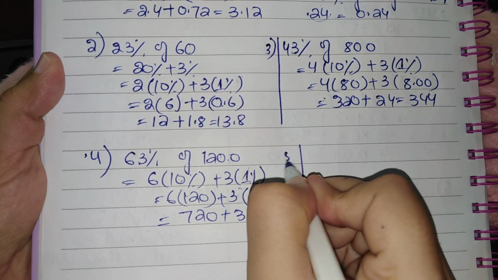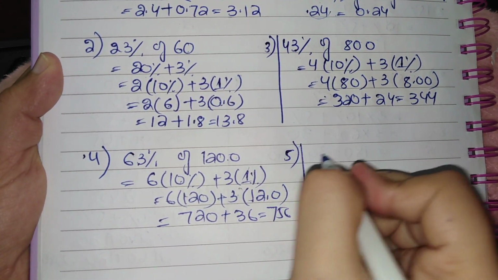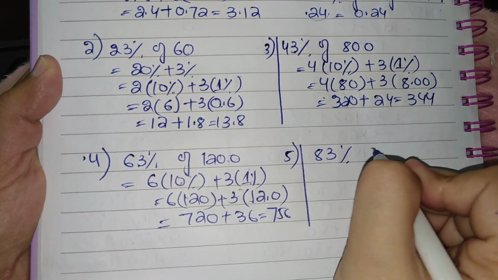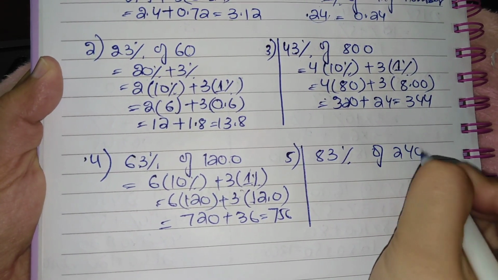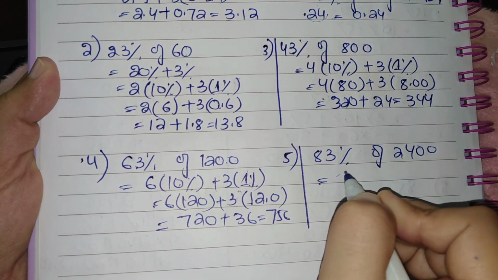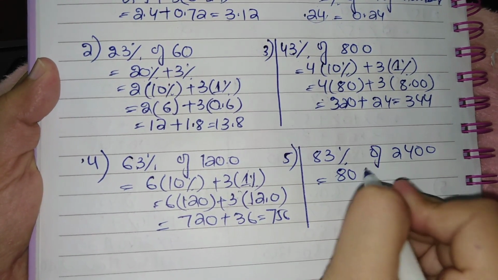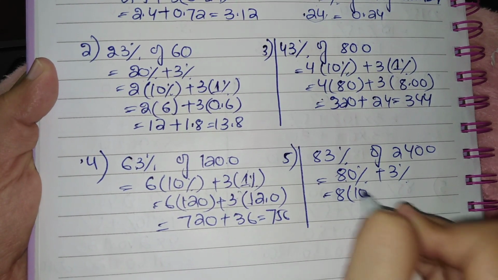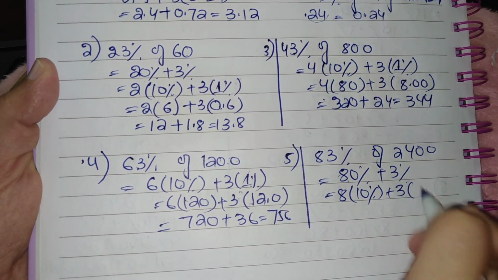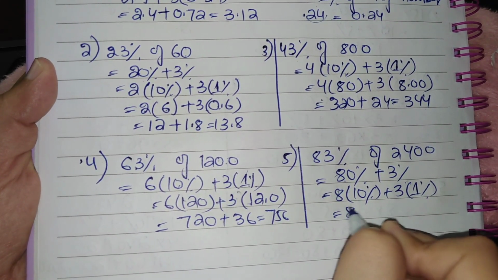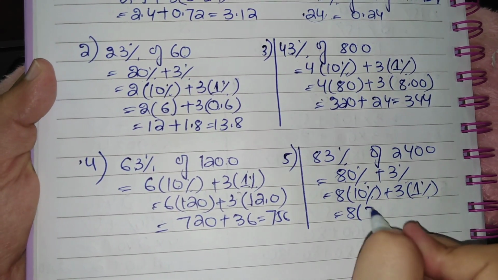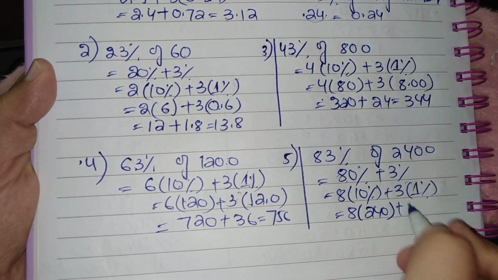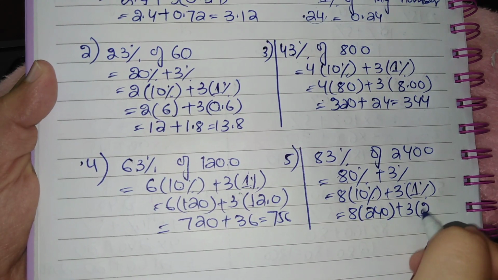Let's take another example. 83% of 2400. 83% is 80% plus 3%. This will be 80%, 8 into 10%, and 3% will be 3 into 1%. So for 10%, 1 digit from the right, and for 1%, 2 digits from the right.